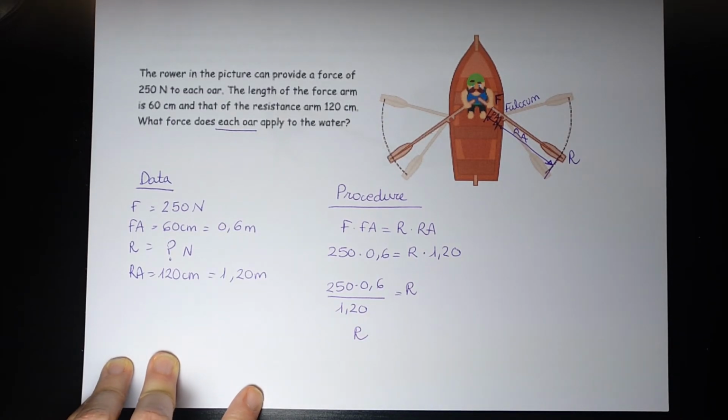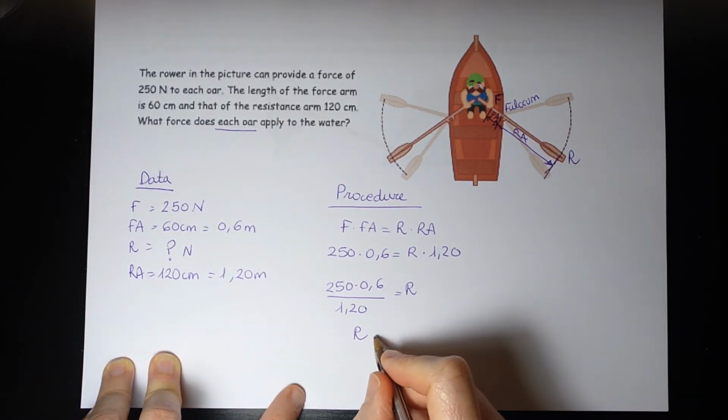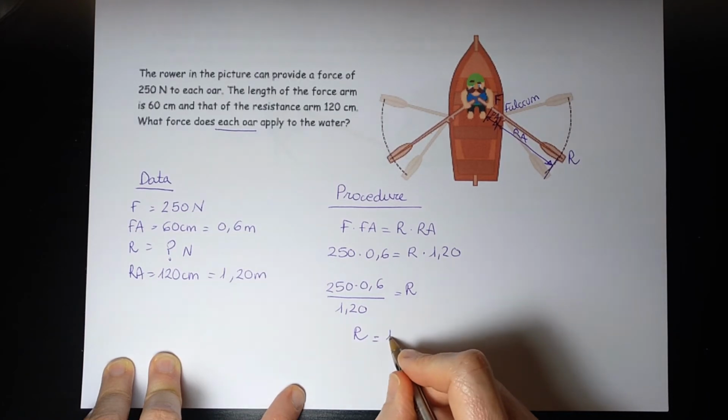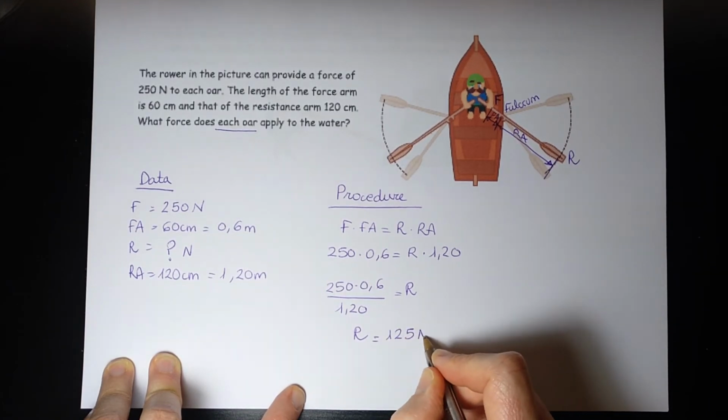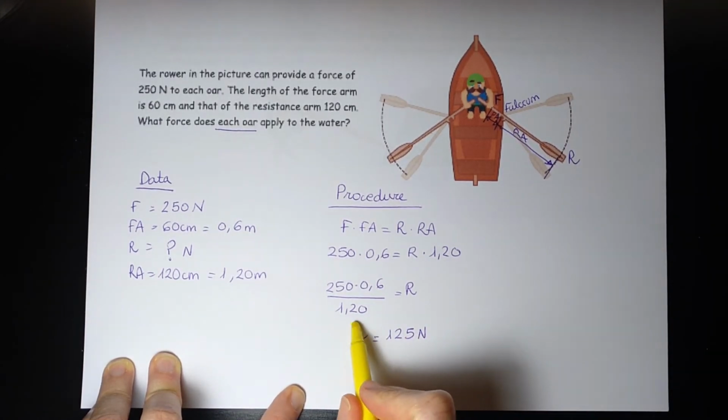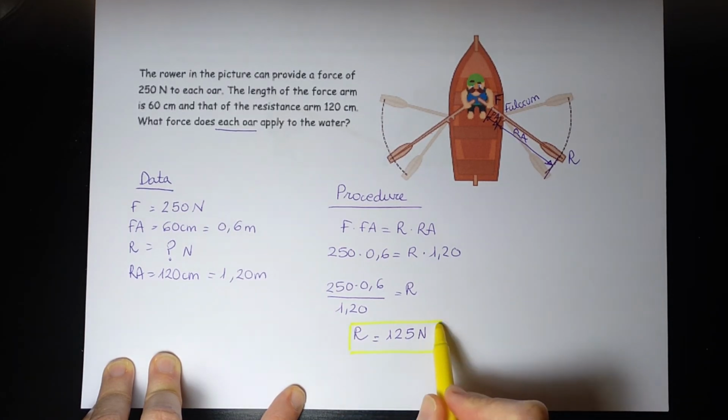And the solution, a moment please. The solution could be 125 newtons. And that's the resistance of this problem.